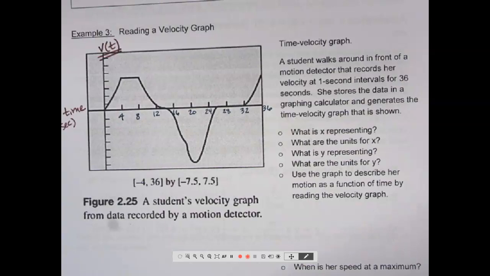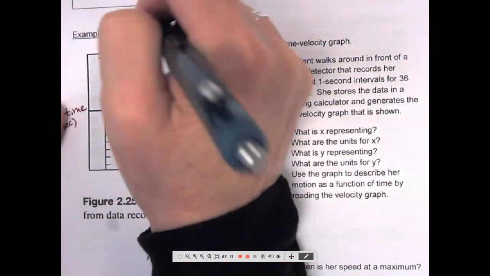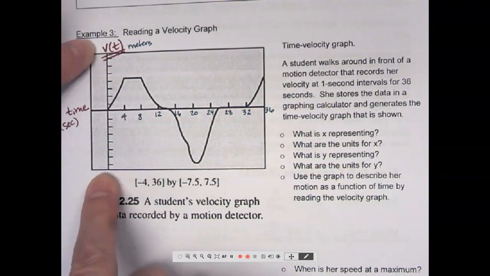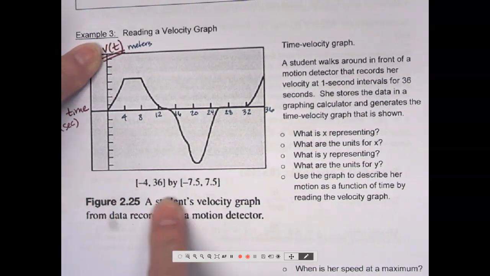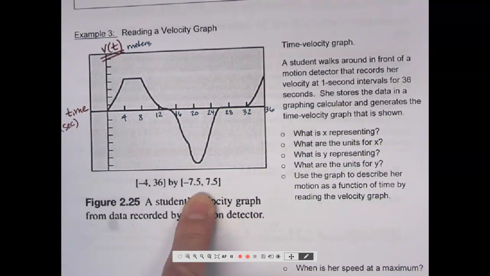She stores the data in a graphing calculator and generates the time velocity graph that is shown. Were we given any units for distance? Of course, her velocity, we were not. We're just going to assign meters. Since she's walking, it's more likely meters. Okay, look at the y-axis. What is the scale here? For the whole thing, each tick mark is 1.